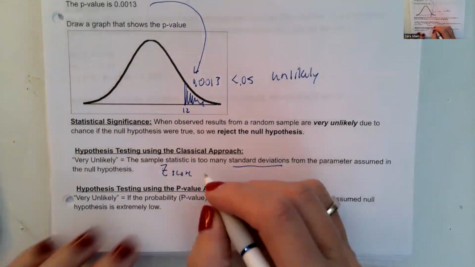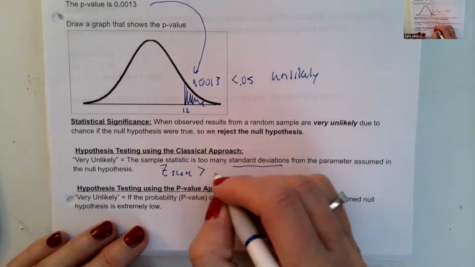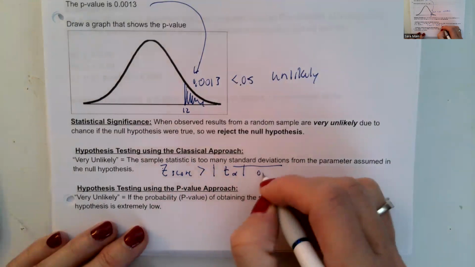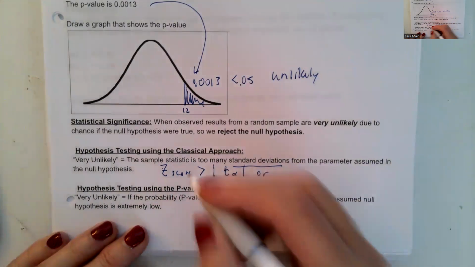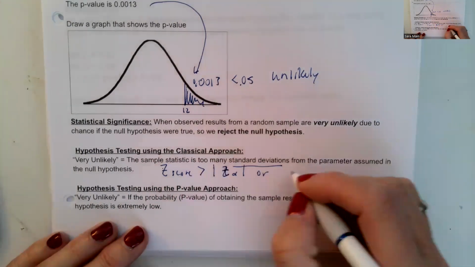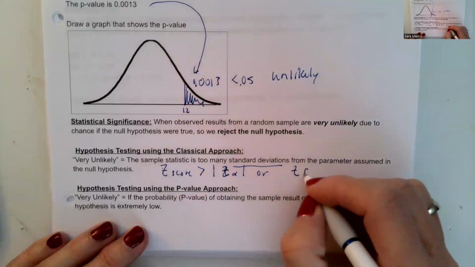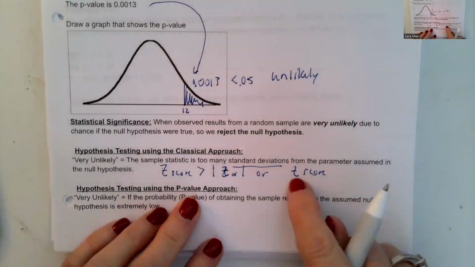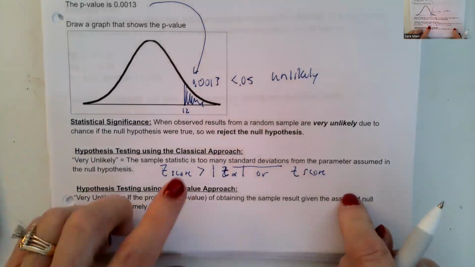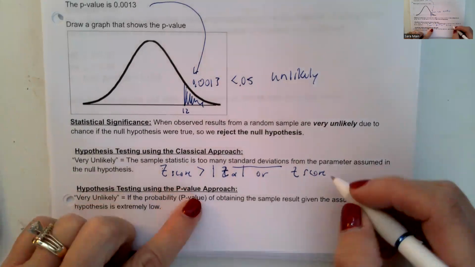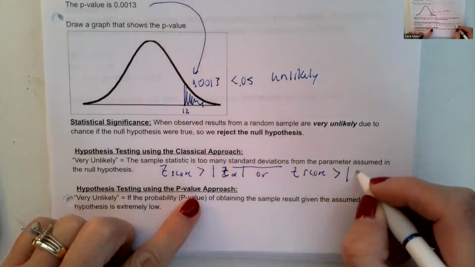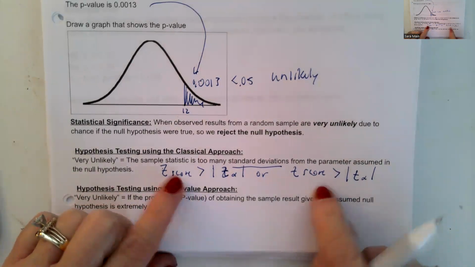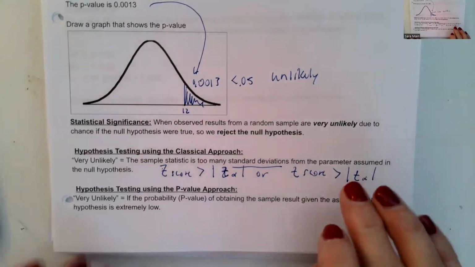And if it is further than the absolute value of our critical Z of alpha, or if our t-score or t-value, we're using t when we're talking about the quantitative data and z when we're talking about qualitative data, is further away than our critical value, then that's one way that we can say something is unusual.